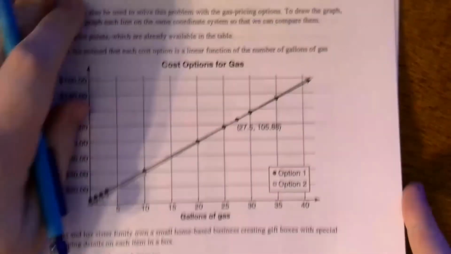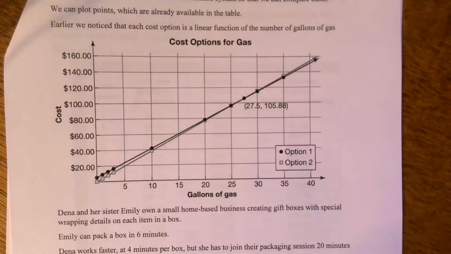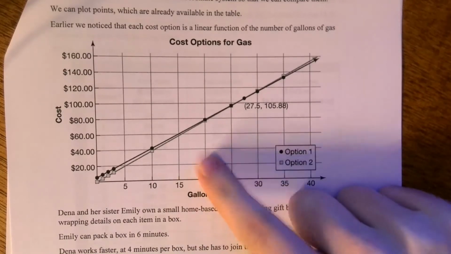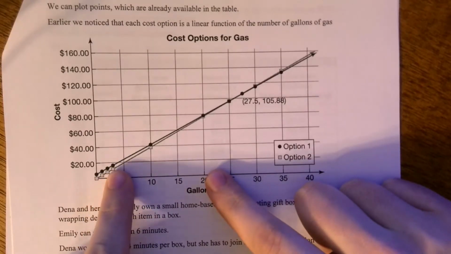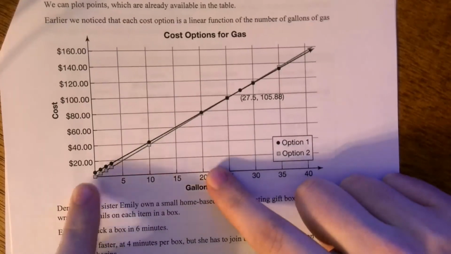So let's look at the next page now. So the next page, it kind of gives more of a visual view for you. So it says a graph can also be used to solve this problem with the gas pricing options. So it says to draw the graph, we need to graph each line on the same coordinate system so that we can compare them. So I already did that on the table for you, so it's already drawn. So the one on the bottom here, the one with the squares for the dots, that's option 2. So that's without the car wash, right?